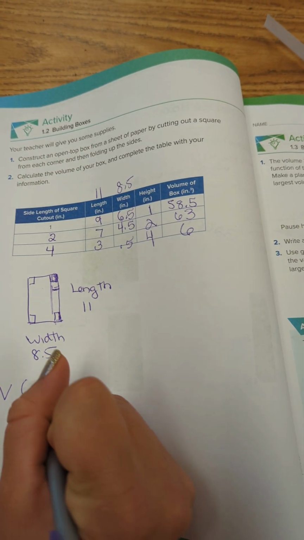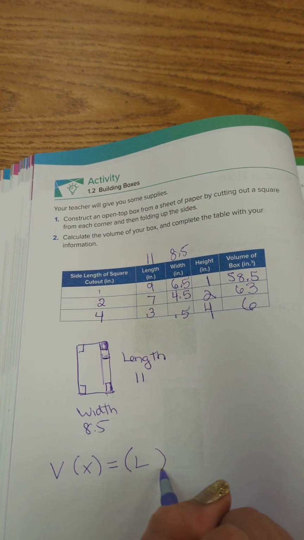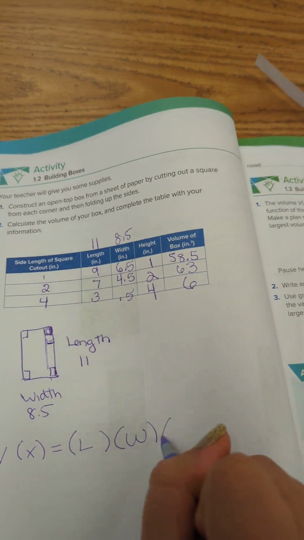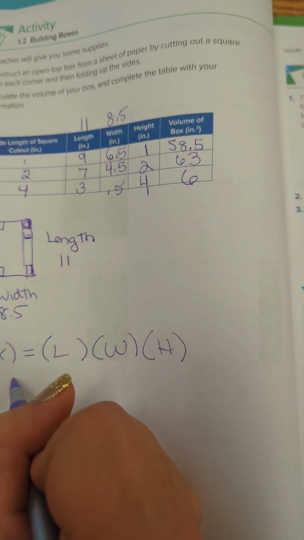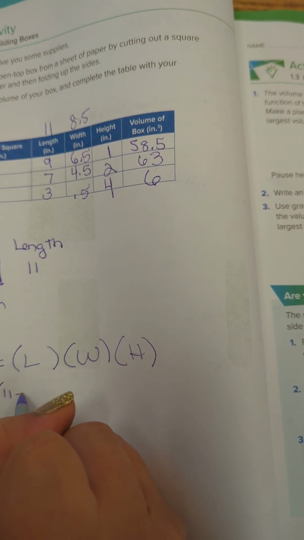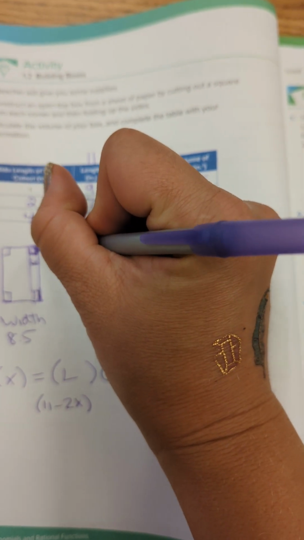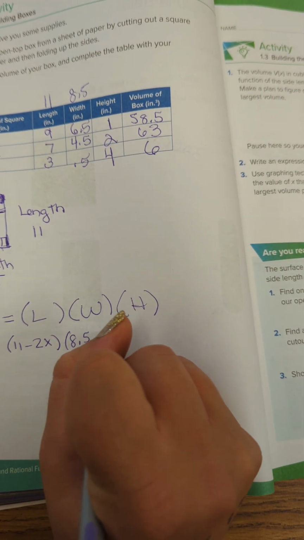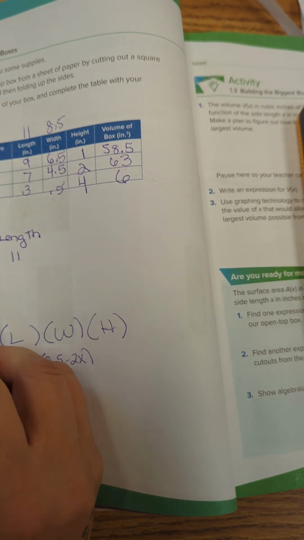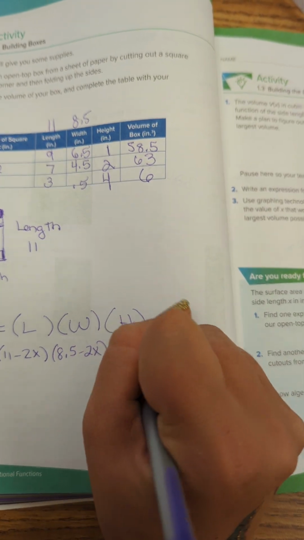For the volume of any of these boxes, we originally are taking the length times the width times the height to get the volume of the box. How can we find the length? That's actually 11 minus the two x's, one from here and one from here. How can we find the width? We take 8.5 minus two x's, one from here, one from here. And then whatever the height of our box is, that's going to be x.